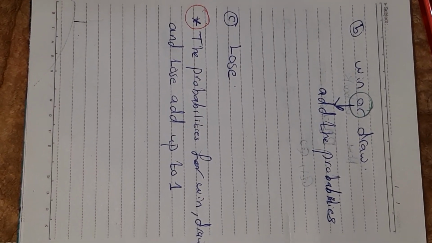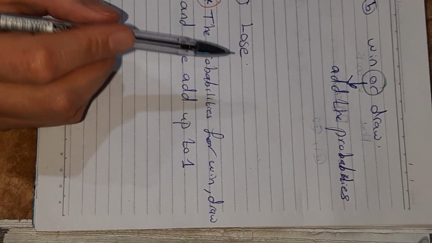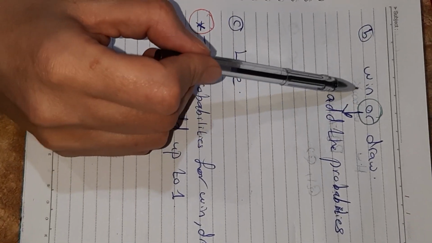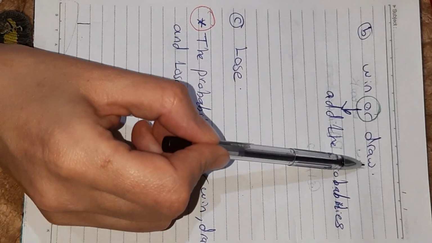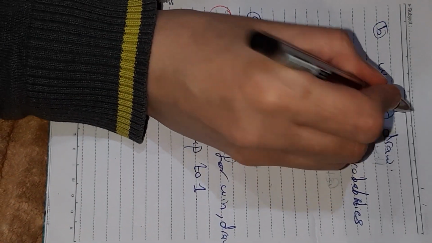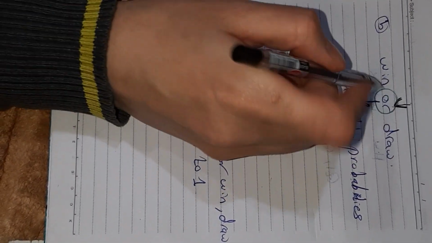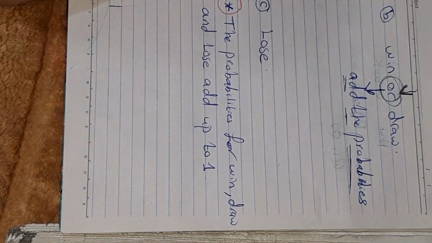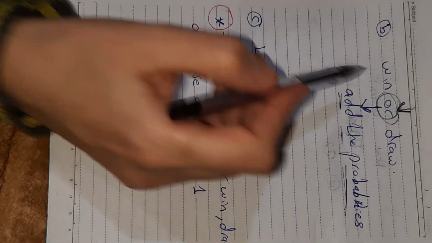Now, what is the probability that City will win or draw? Now the word draw, here the meaning of or, it means add the probabilities. So here or in the probabilities it means add.